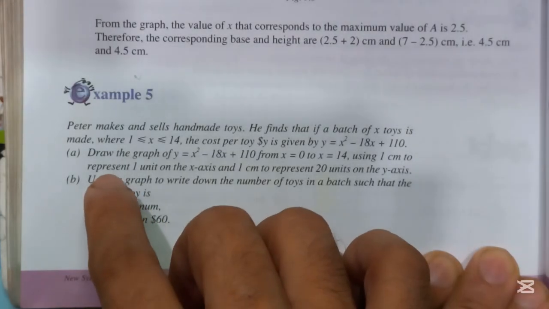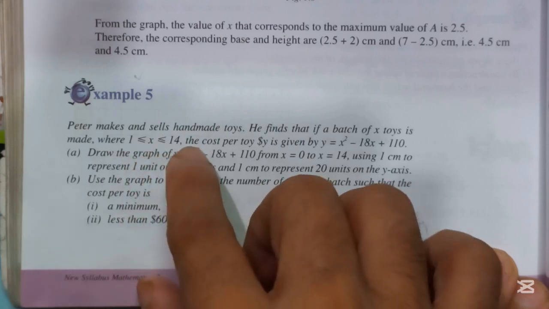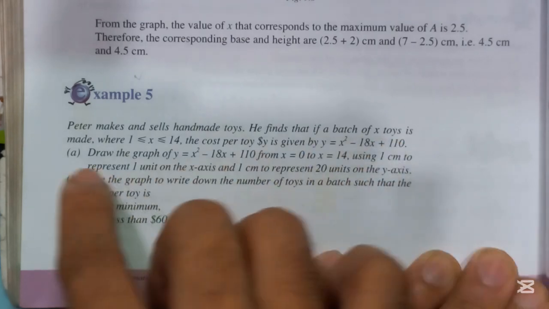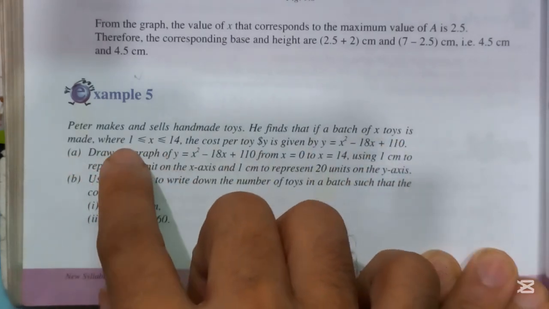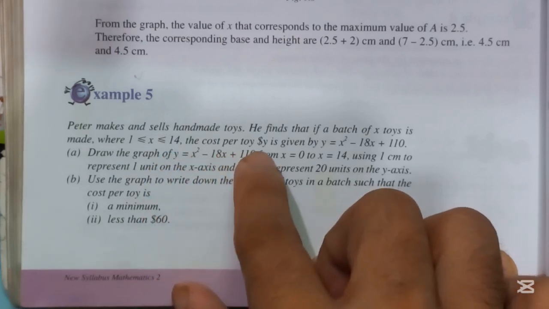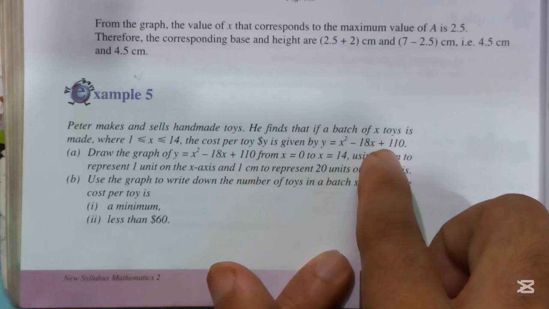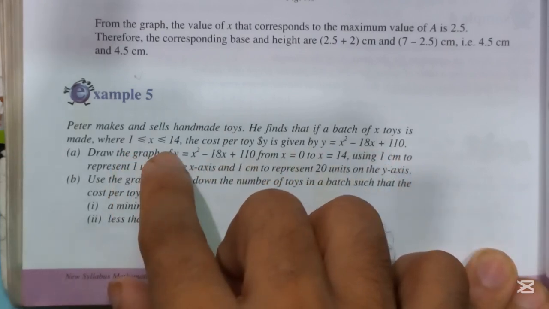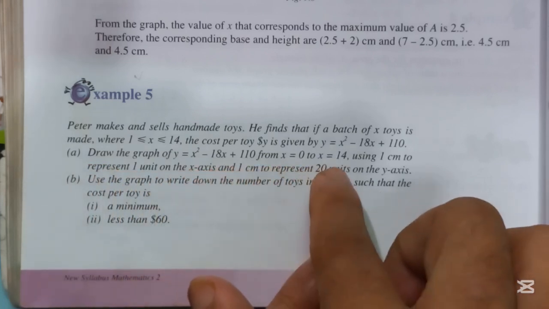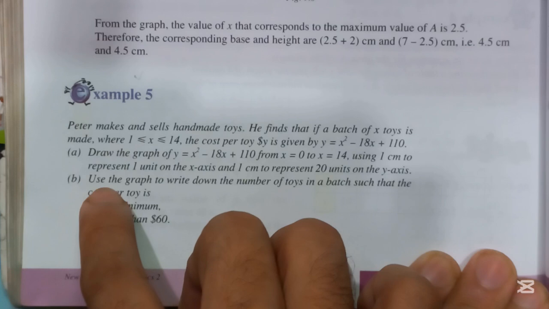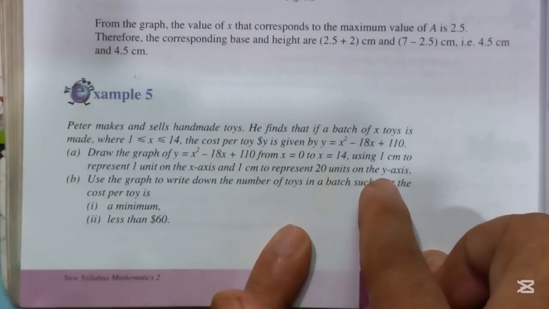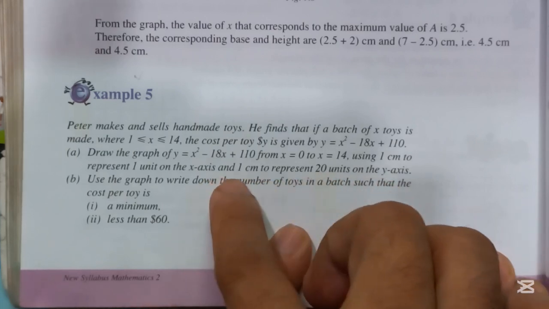Here is another question. Peter makes and sells handmade toys. He finds that if a batch of X toys is made, where X is greater than or equal to 1 and less than or equal to 14, the cost per toy Y dollars is given by this equation, and here is the condition for X that we have to follow. Part A is to draw the graph of this from 0 to 14 for x, using 1 centimeter to represent 1 unit on the x-axis and 1 centimeter to represent 20 units on the y-axis. So these are further conditions which are given.